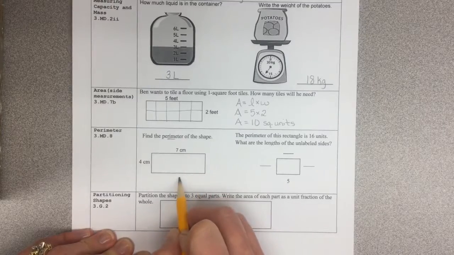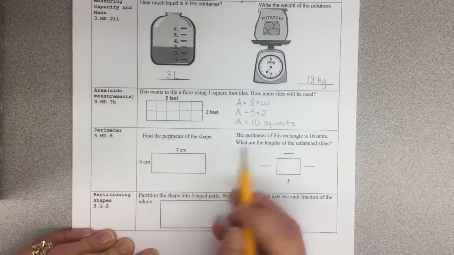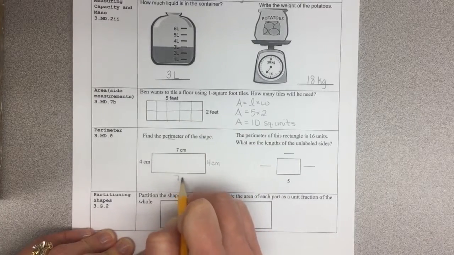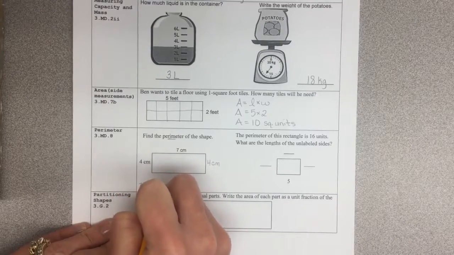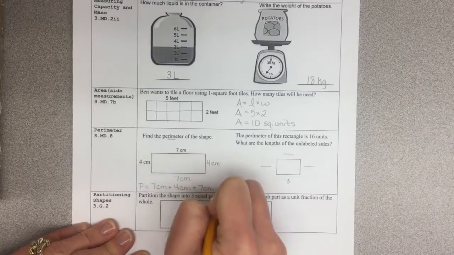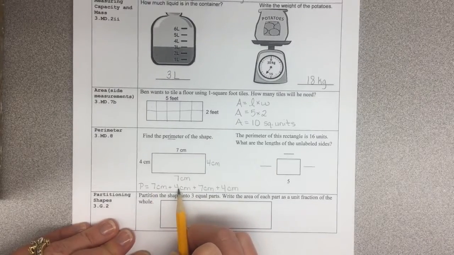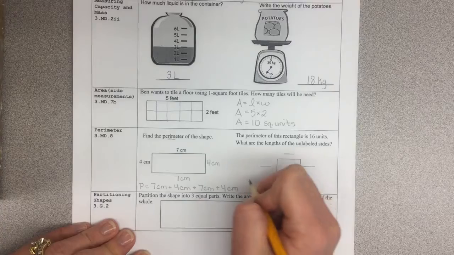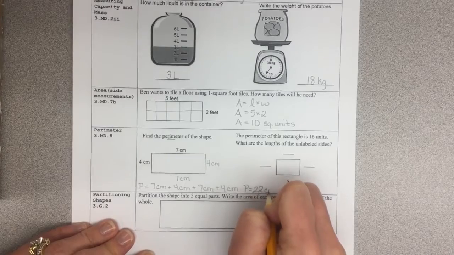I have 2 unknowns, but knowing that this is a rectangle, I know that opposite sides are equal to each other. So this side must be 4 centimeters and this side must be 7 centimeters. And so the perimeter is equal to 7 centimeters plus 4 centimeters plus 7 centimeters plus 4 centimeters. And 7 plus 4 is 11 centimeters. And I have another group of 7 and 4. So 11 plus 11 is 22 centimeters. The perimeter equals 22 centimeters.